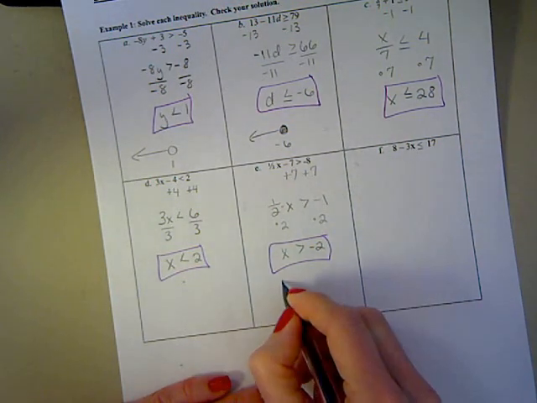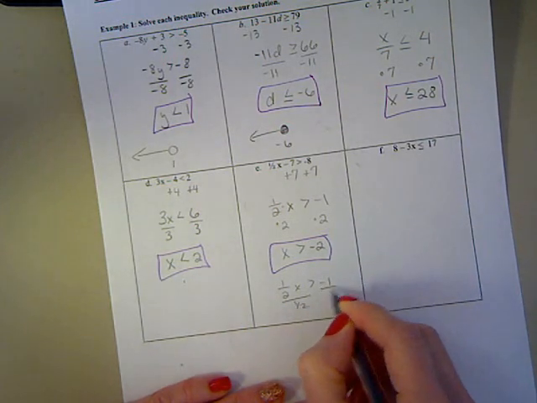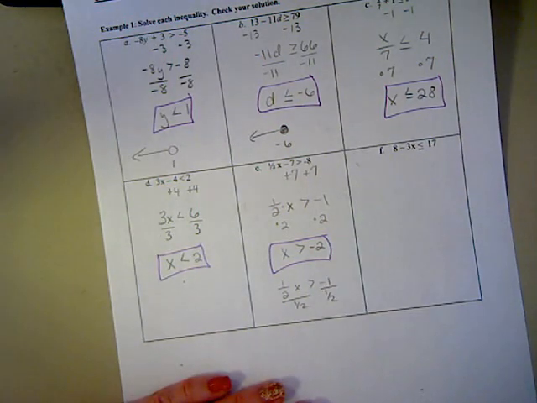So let me say that again. I feel like I was confusing there. You could also divide by 1/2. It's the same thing. If you plug them both in your calculator, you get the same answer.